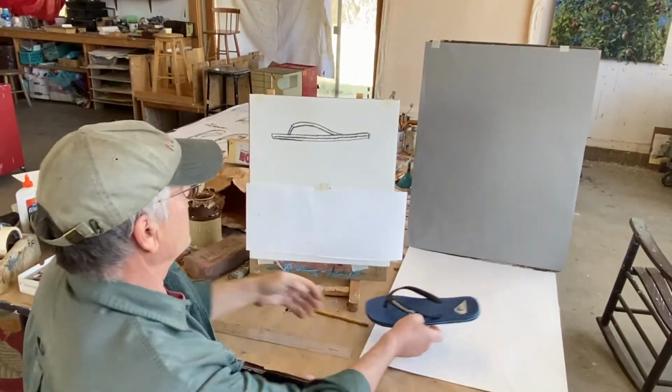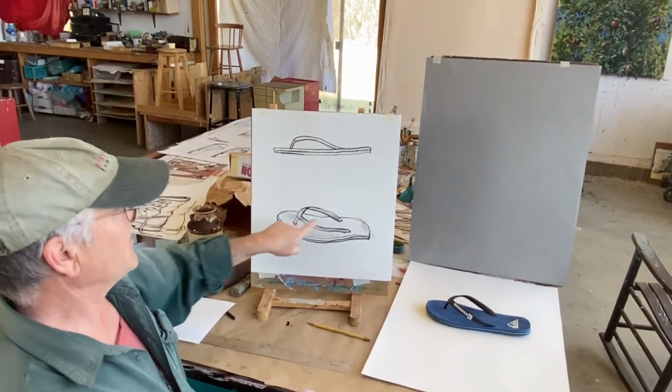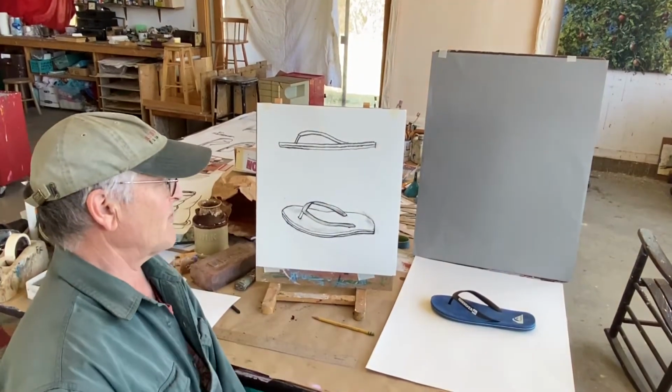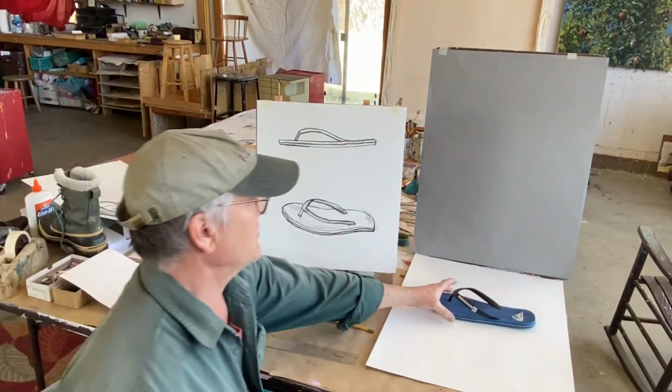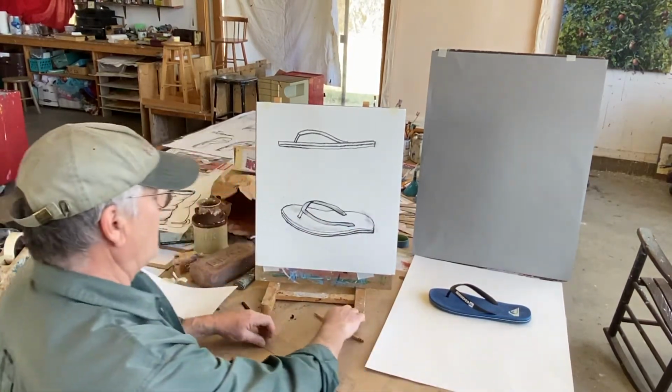But what I want to do is draw it so it looks like you can see more of it like this. It's at an angle. You're not looking at it just from one side. So if you look down here on your table, pretend this is your drawing paper.